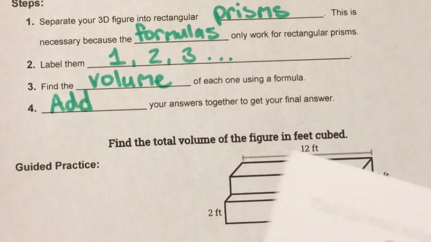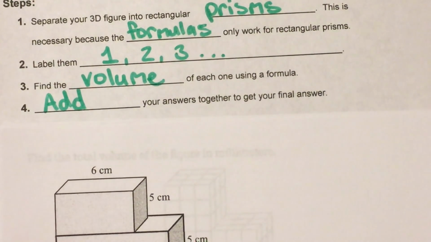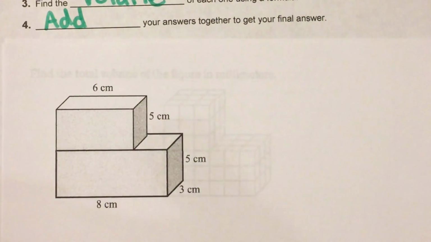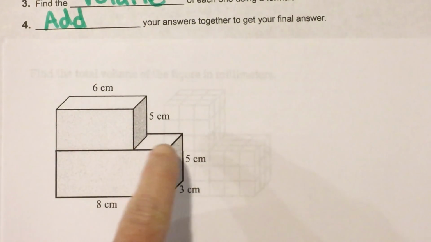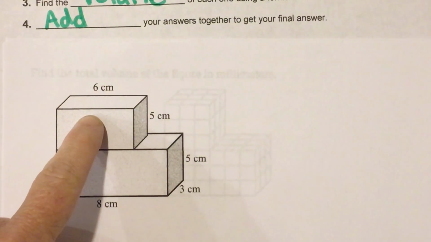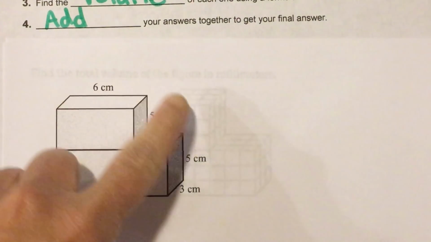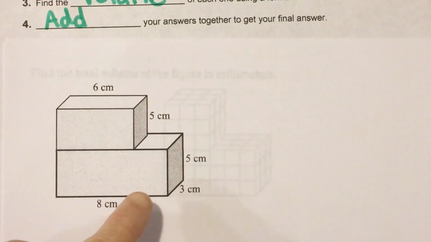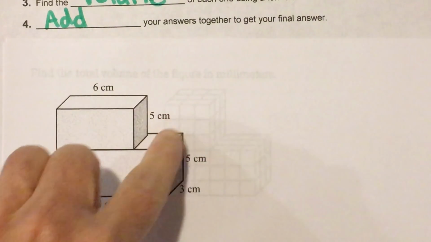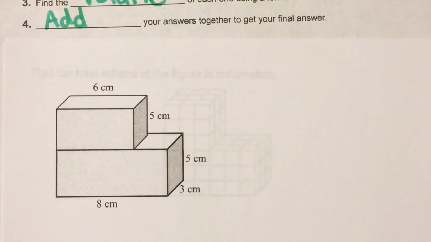So what does this look like? Here's my first problem, and I'm going to keep my steps there to refer back to. If you notice, this is not a rectangular prism. A rectangular prism is a very fancy math word for a box. If you look closely, this pretty much looks like a box with a box on top. But as a whole, it is not a box because of this chunk that's missing.